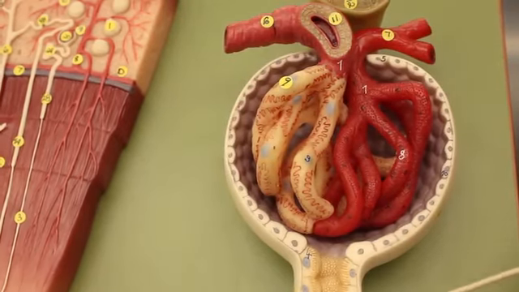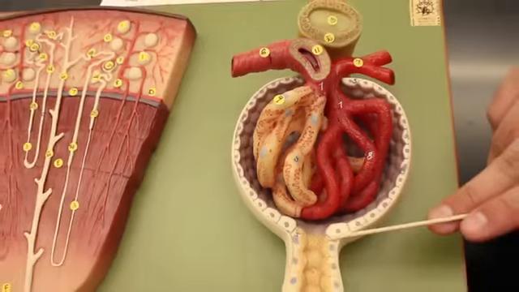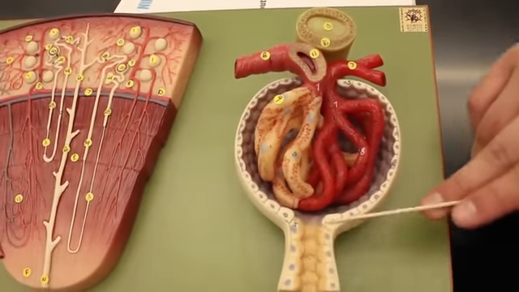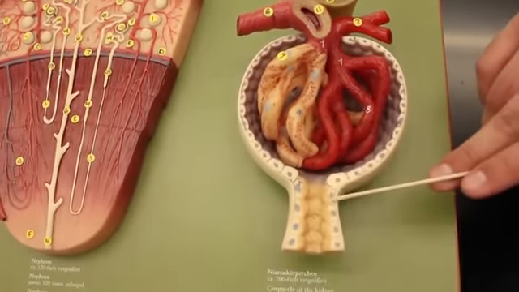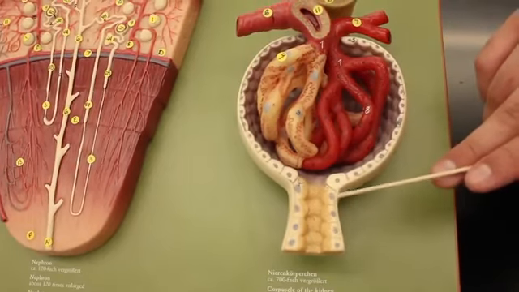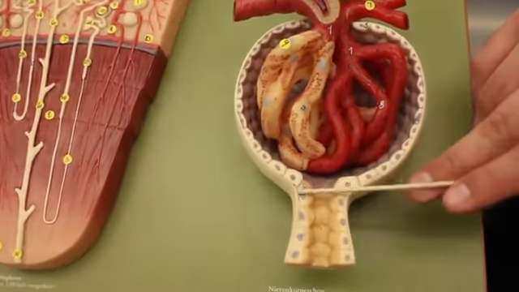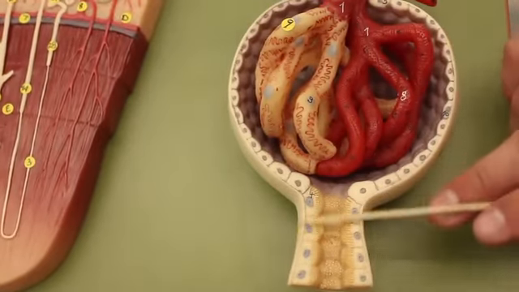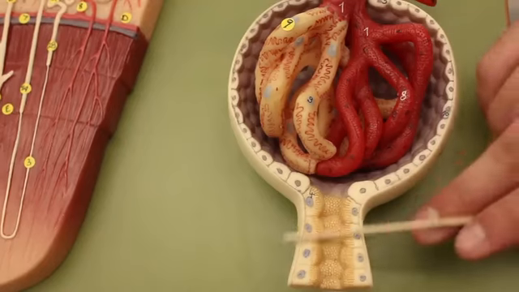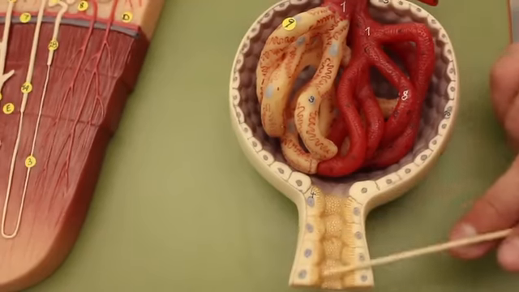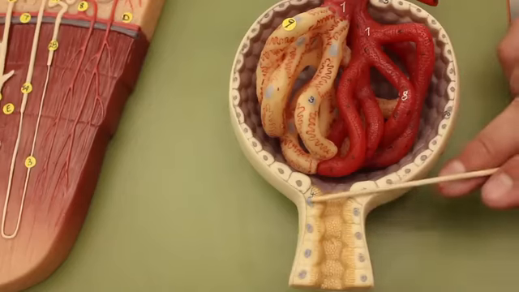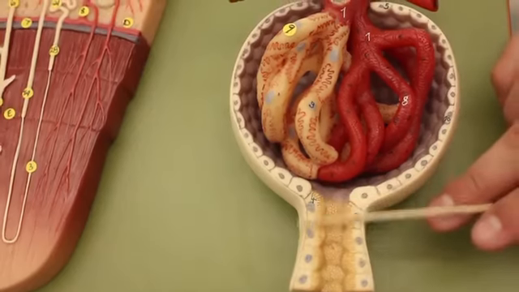Last thing, and we're going to finish this one up, is this Bowman's capsule is drained by this next structure here. It's just a small piece of it. You see these little simple cuboidal epithelial cells. This is going to be very, very important. This is called the proximal convoluted tubule. It processes a lot of different types of nutrients and solutes and small proteins, and we'll talk about that in renal physiology. So this whole thing is the proximal convoluted tubule.